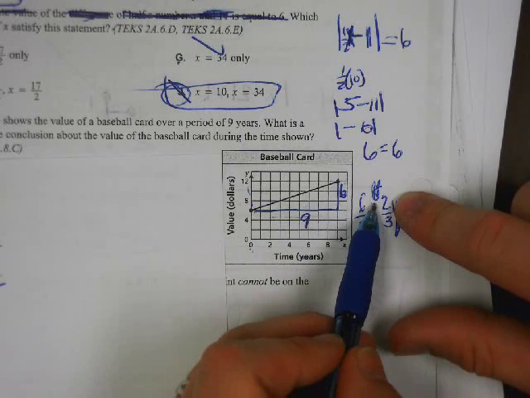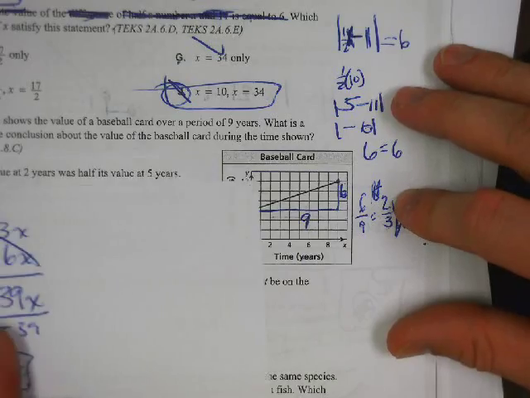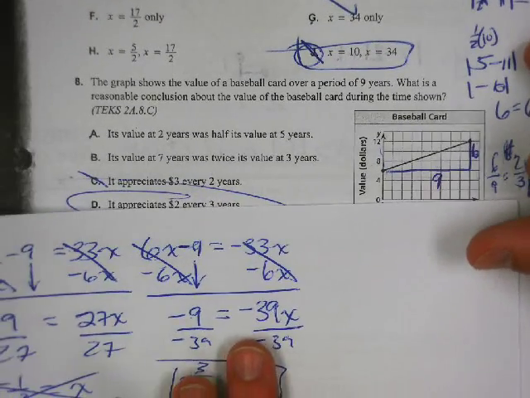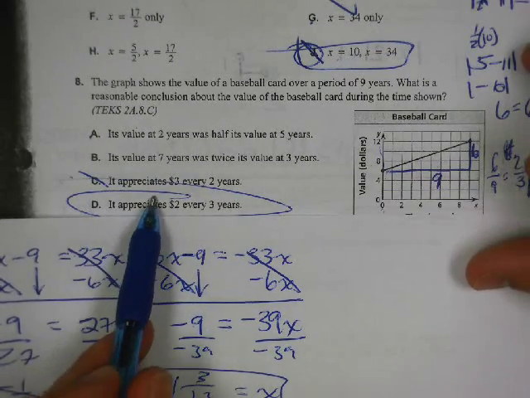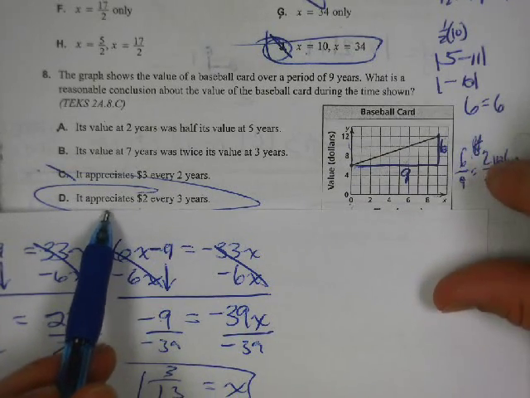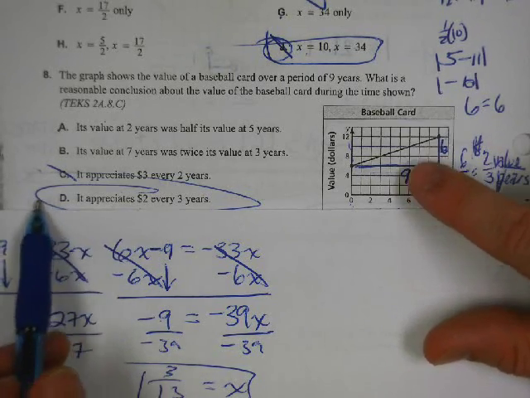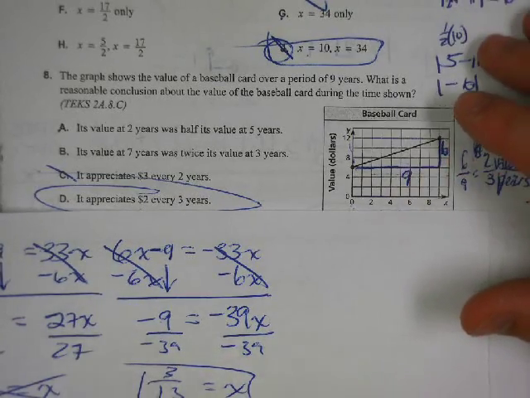So you make $2 every 3 years. And when you read your answer options, they give you $3 every 2 years or $2 every 3 years. And we're going to take the one that says $2 every 3 years. And that's how we do rise over run. So number 8, answer D.